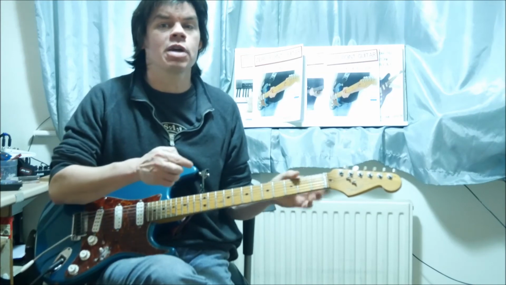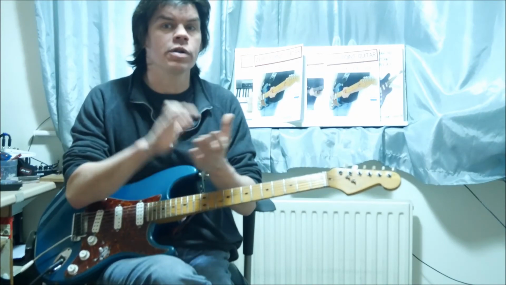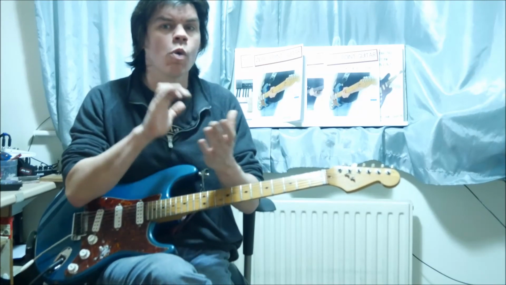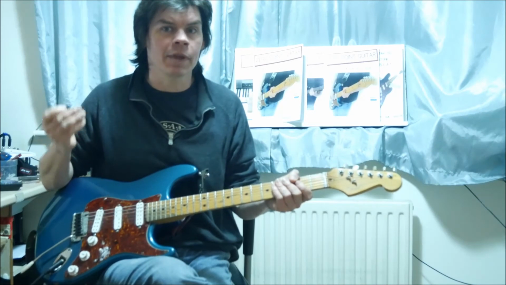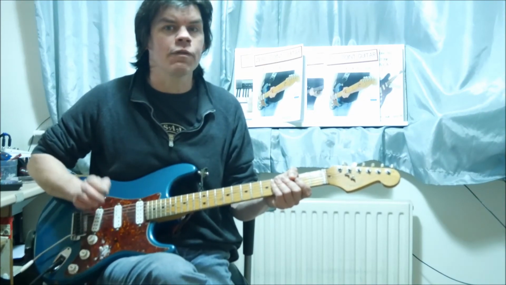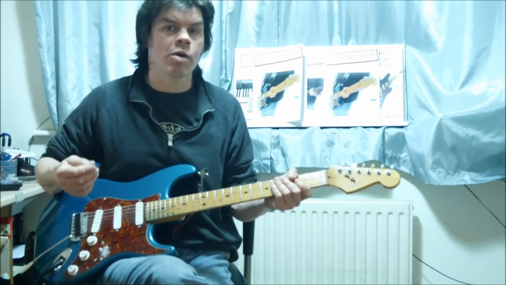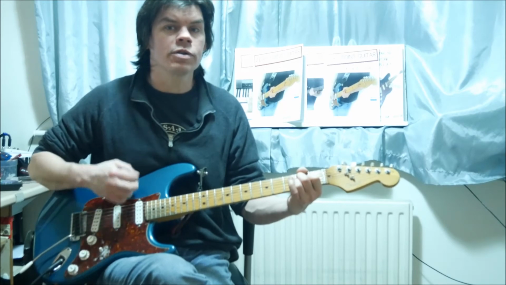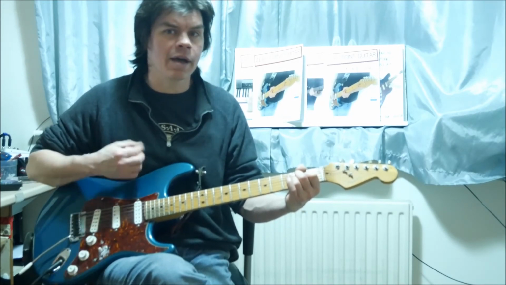It can be a good idea sometimes, certainly for younger players, to sit and clap these rhythms. 1, 2 and 4. And then progress to tapping the pick hand against the body of the guitar. 1, 2 and 4. Before we move to strumming it on just the one chord. 1, 2 and 4.